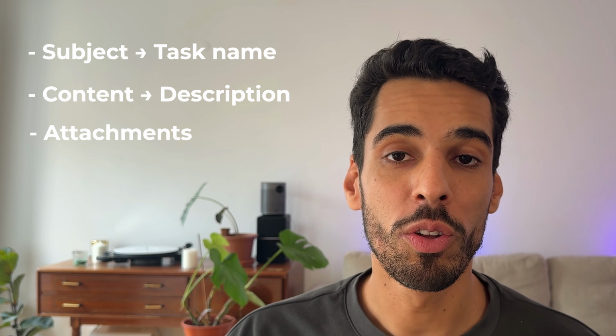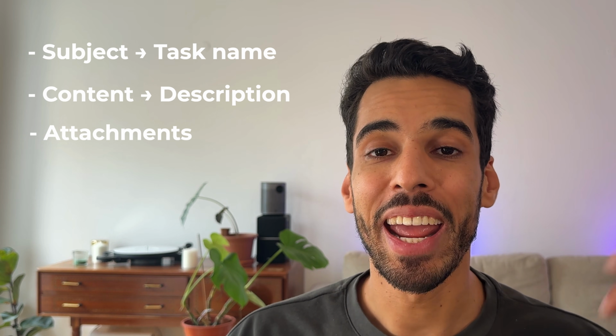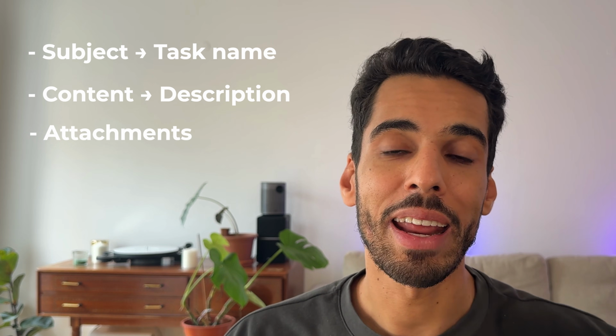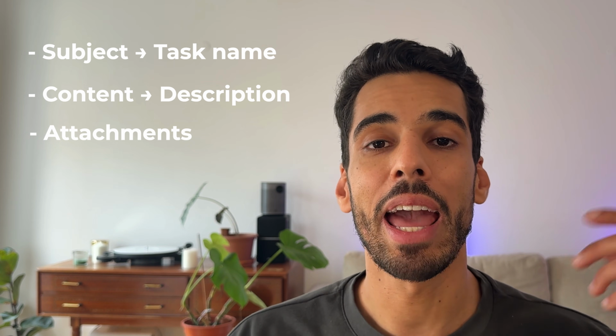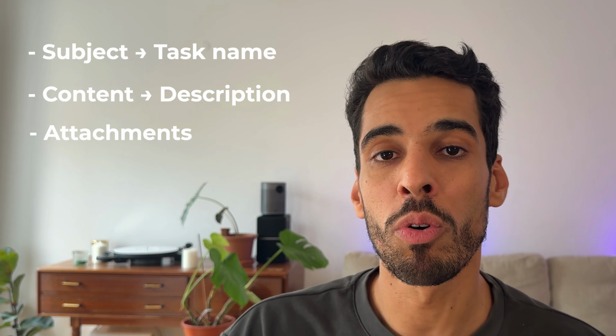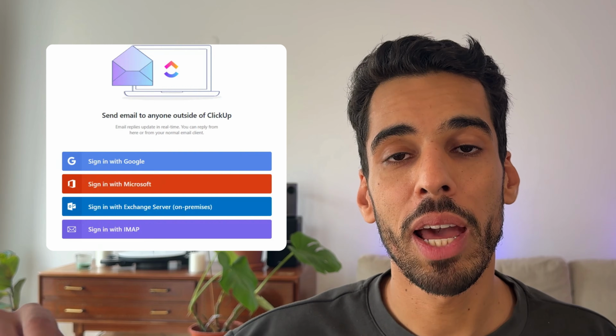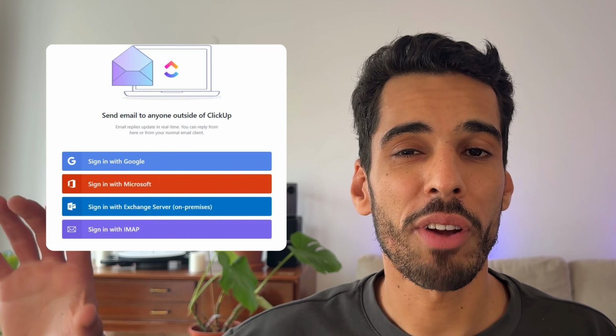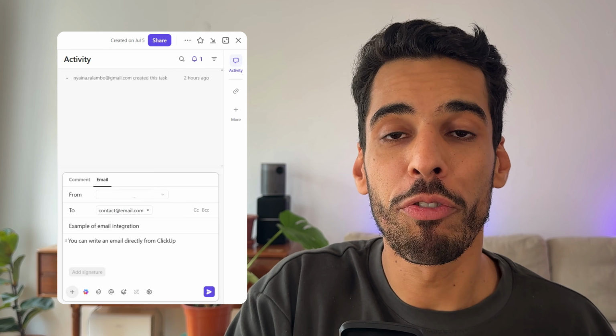And what it could do is, after that, have an AI agent overlook that email and do some triage, edit some custom fields, or assign the task to the right person based on the rules that you have set up for them. The second type of email integration is connecting your Gmail, your Outlook, or any other emailing tool to your ClickUp so that you're able to send emails from the comment section of your tasks.